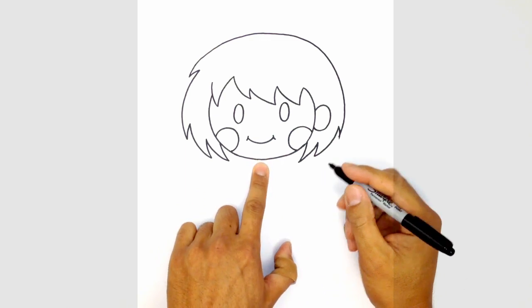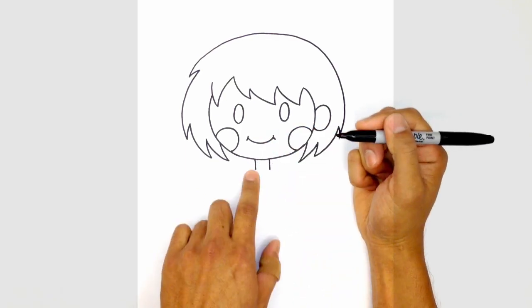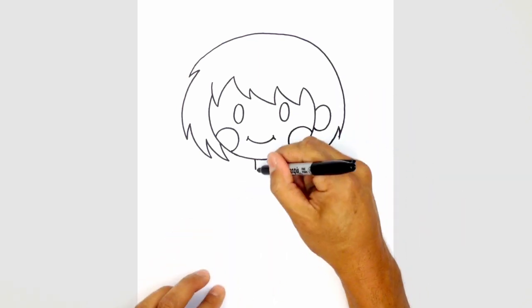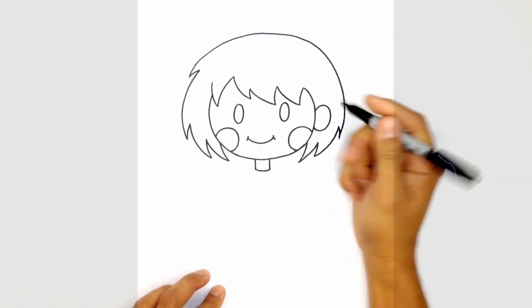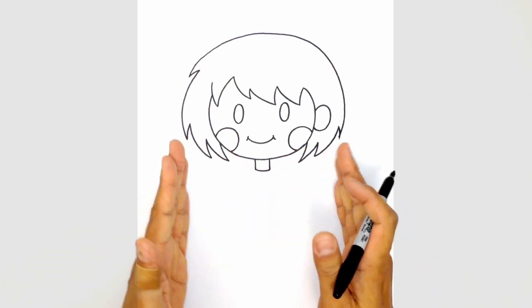So right below the chin, we're going to draw two vertical lines side by side. This is for the side of the neck. We're going to connect those 2 points with a curve. Let's go to the side of the body. So we're going to draw the sides of the arms first. So the body's quite wide.